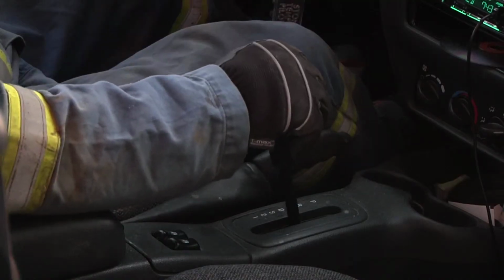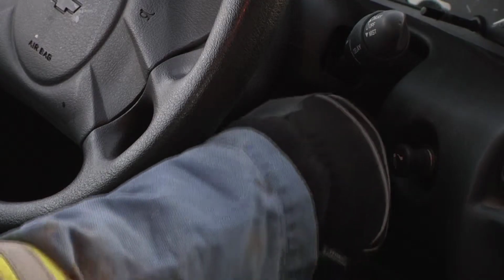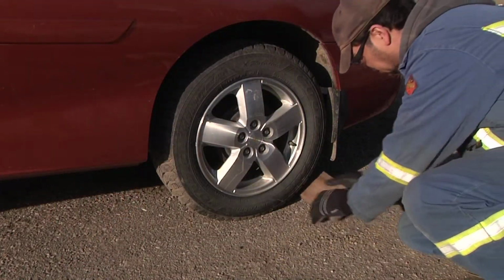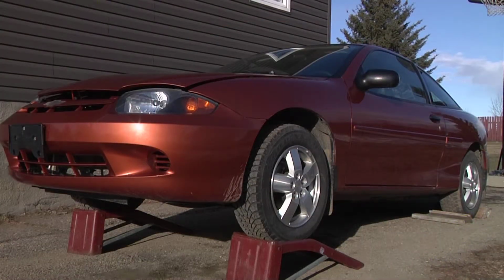Shift the vehicle into park and engage the emergency brake if your vehicle is equipped with one. Shut the engine off and pop the hood. Climb out and place the wheel blocks behind the vehicle's rear wheels. The vehicle is now prepped and ready.